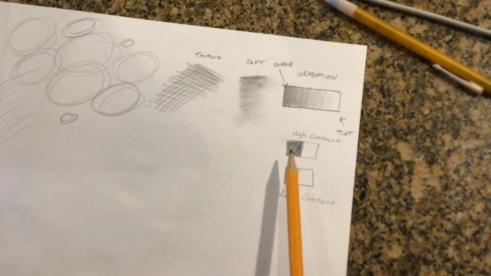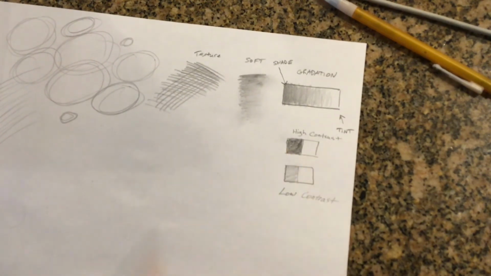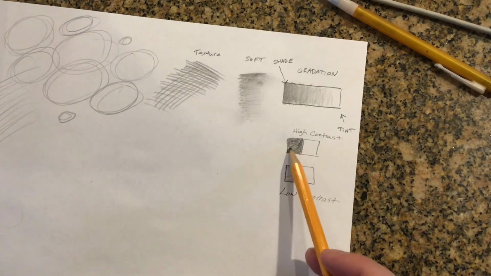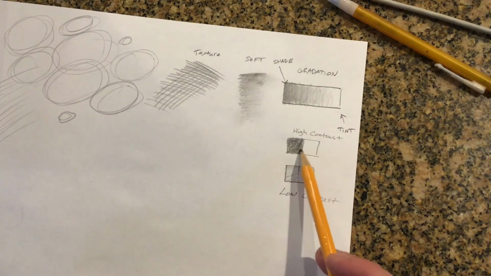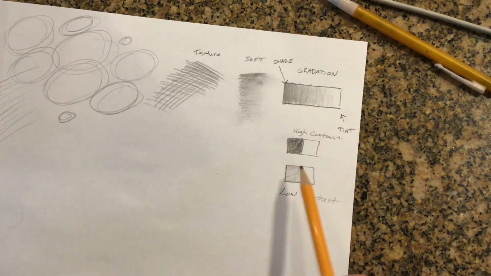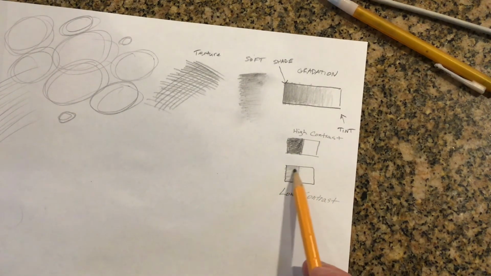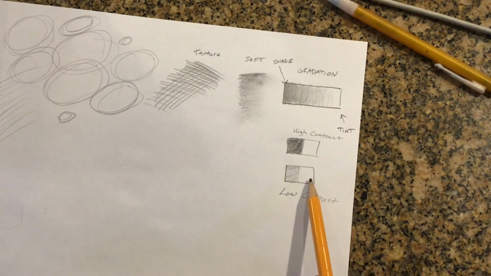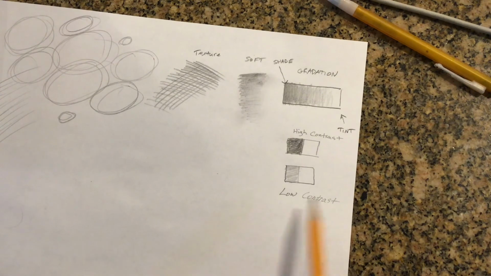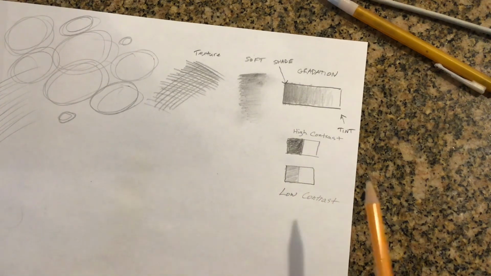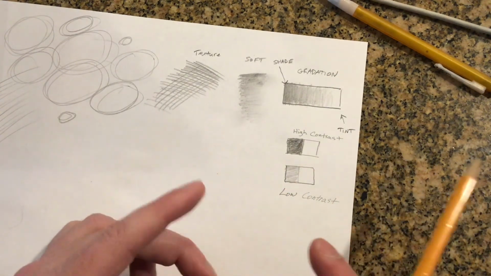But you can see how this has a higher contrast and a low contrast down here. So this is more dark compared to this light, right? And this is a little softer compared to that light. So high contrast and low contrast, right? It's two elements that are the complete opposite of one another.